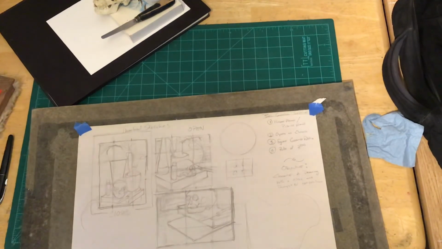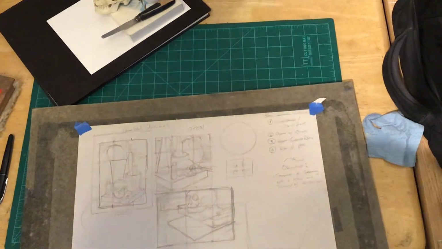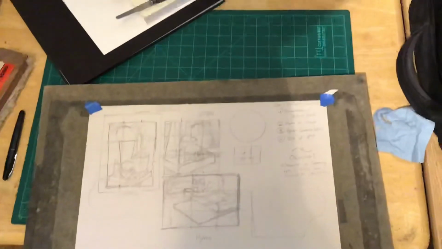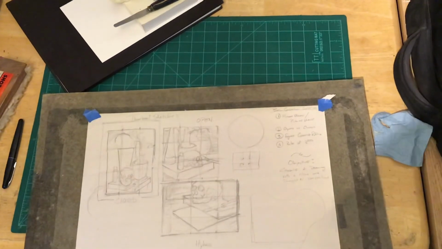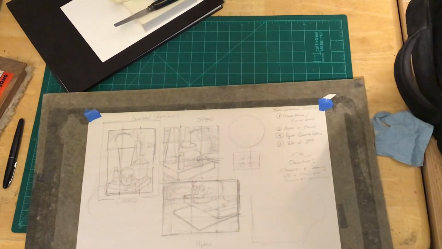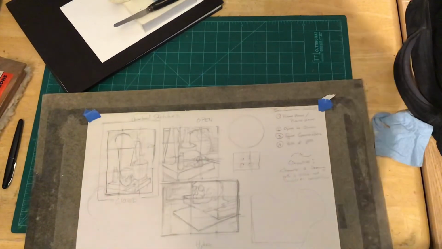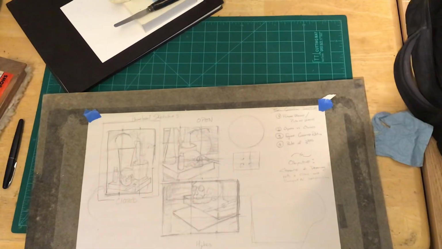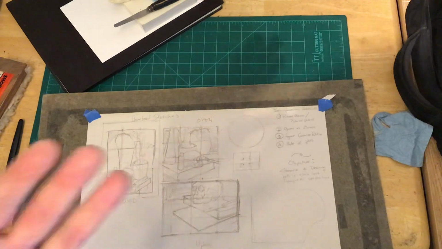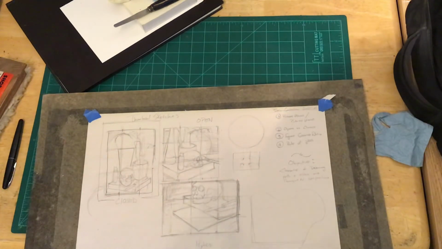So what I would like for you to do is either work from some of the thumbnail sketches that you created in class and create a big composition, or set up your own still life, do some thumbnails and create a big composition. What I want to see this time is a well thought out composition that is either clearly open, clearly closed, or clearly a hybrid.